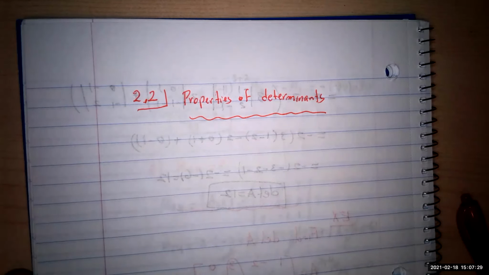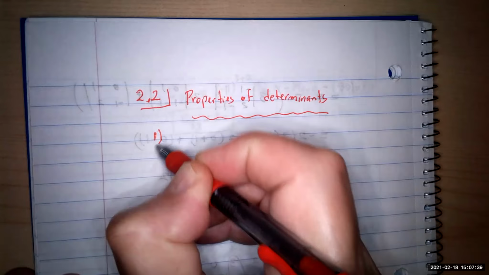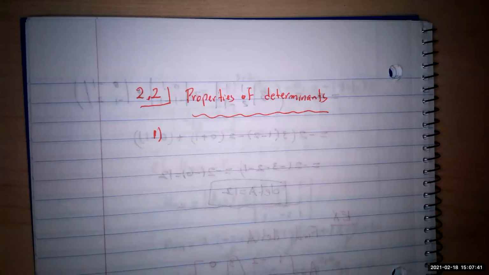The first one is a very obvious one, but very useful. When you want to find the determinant of a matrix, you can expand along one row or one column. So we can use the row or the column and arrive at the same answer. That tells us that the determinant of a matrix and its transpose are going to be the same as each other. So this is property number one.